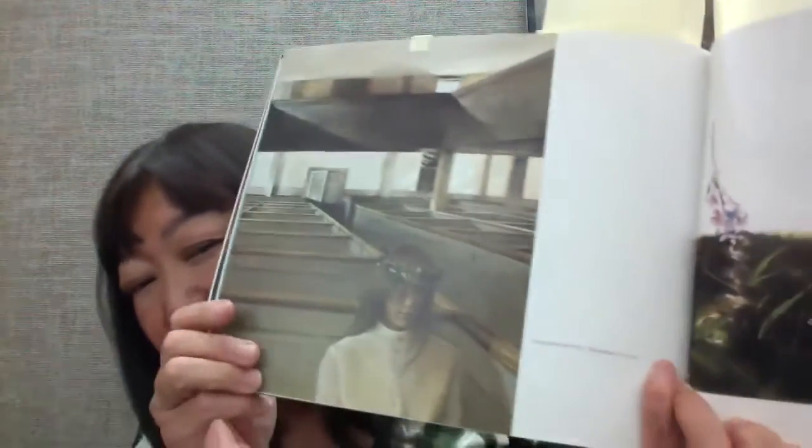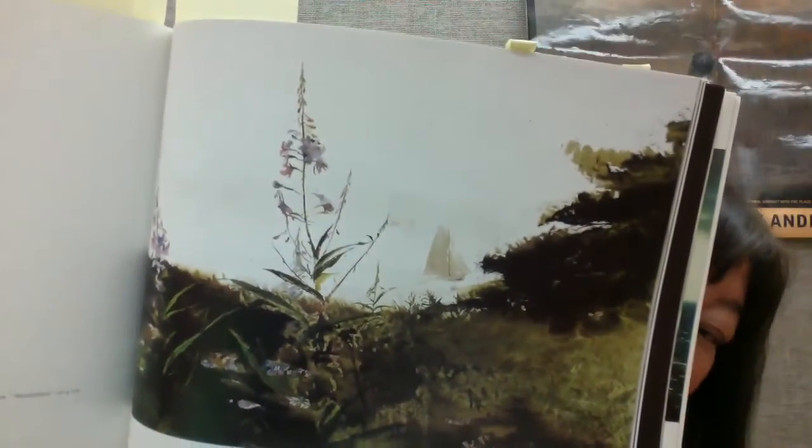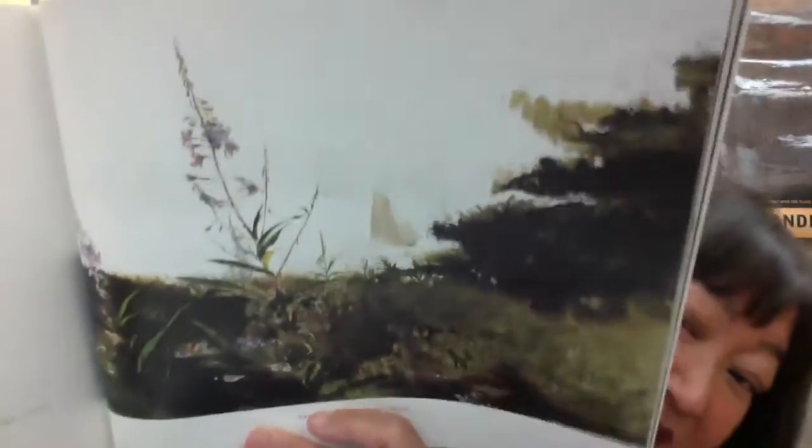This is the church that he went to, and the girl that he knew from his church. This is just a weed flower. They lived by the sea. You can see the ocean behind. Can you see the yacht?